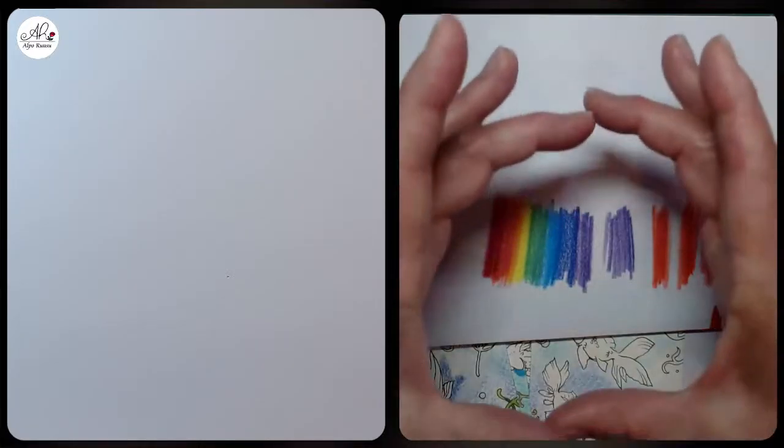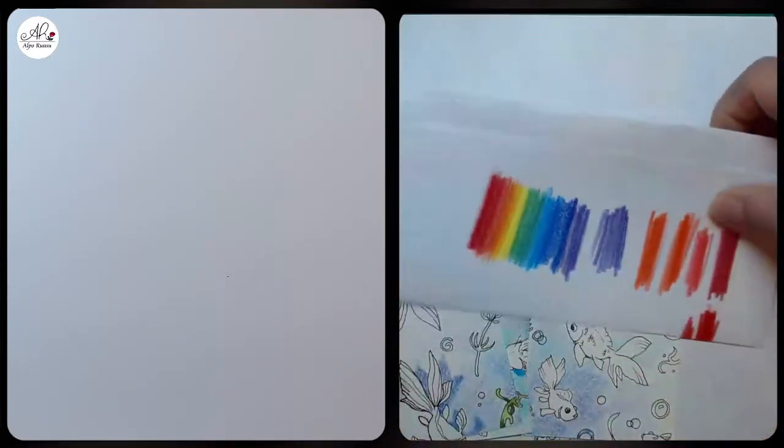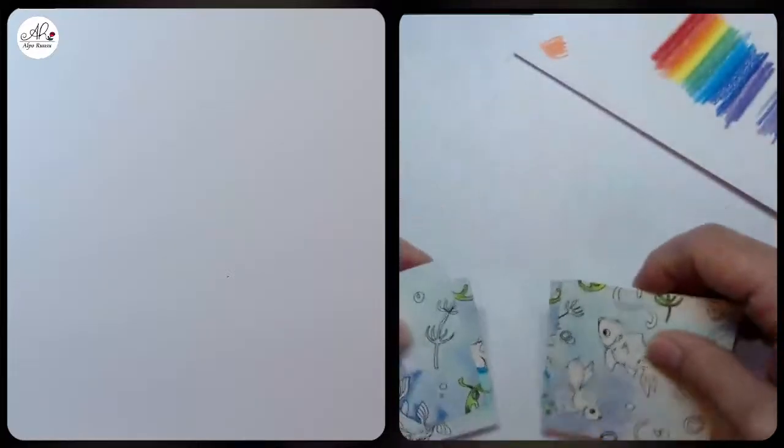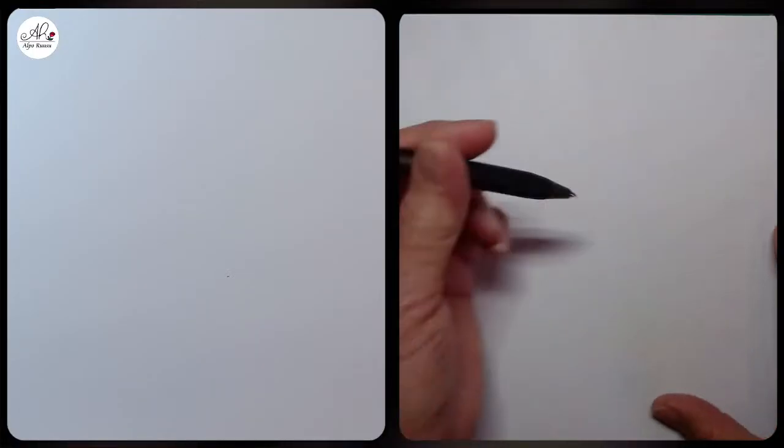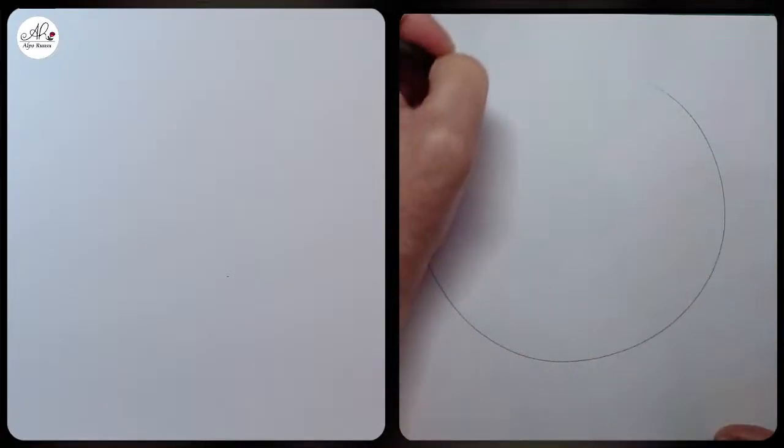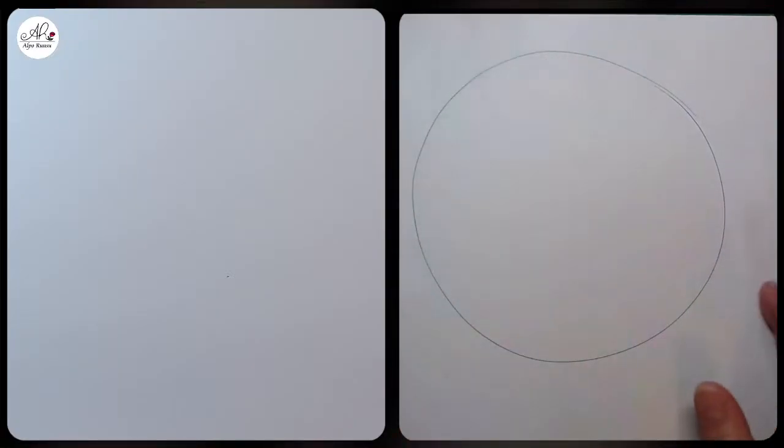Basic, we're going to start off with a color wheel. Okay, so this is going to go out of focus for a little bit because I have to draw a circle. So the first thing I want you to do is just a nice big circle.